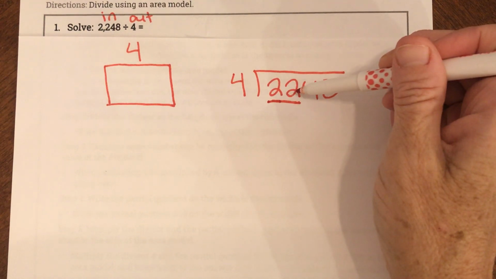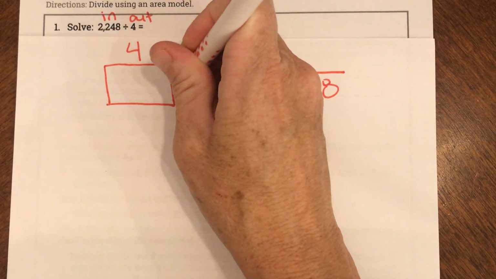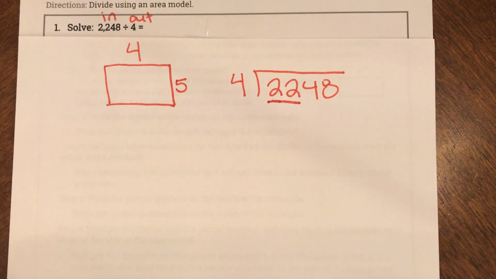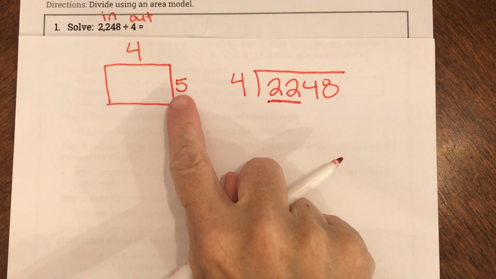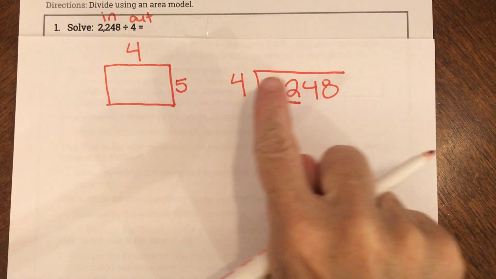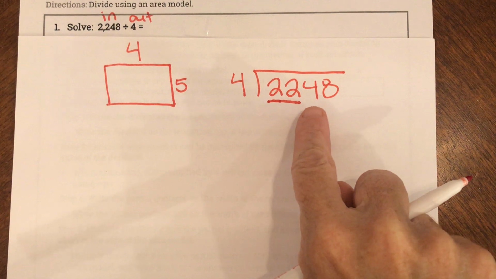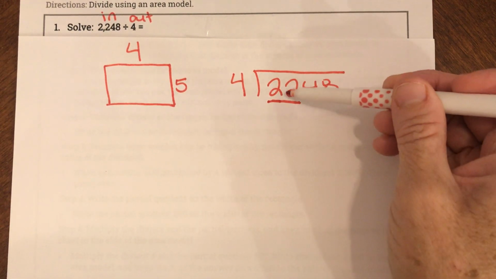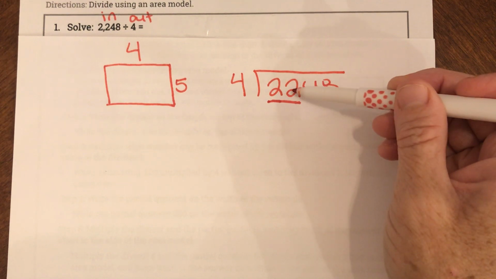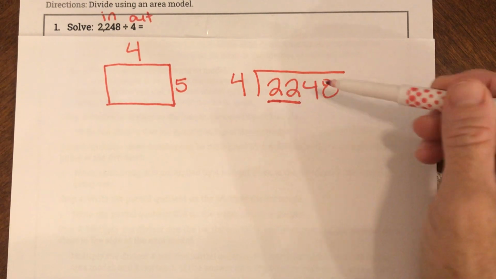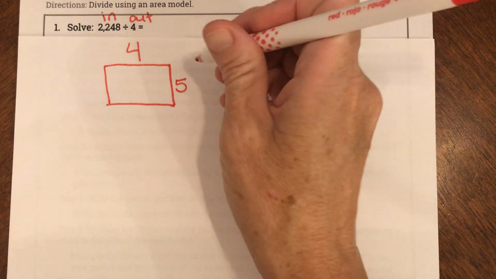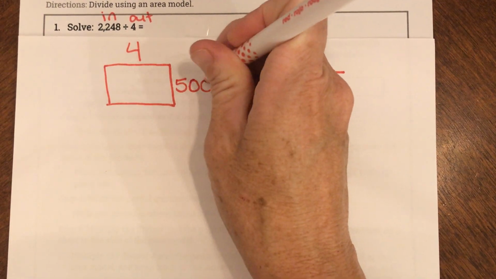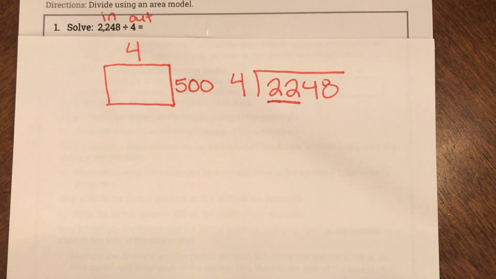4 can go into 22 5 times. And I'm going to put that right there. Okay, but it's not going to be a 5, ladies and gentlemen. It's actually going to be a 500 because right here is the hundreds place value. It's the hundreds place value also because I have these 2 digits after it. So it's going to be 500.